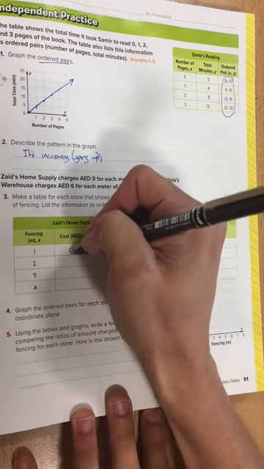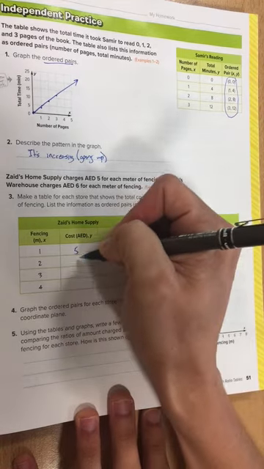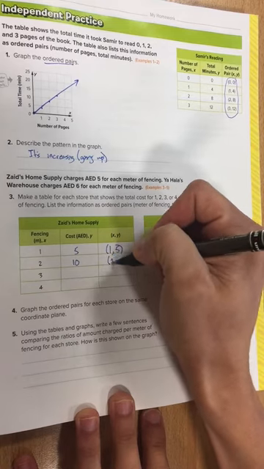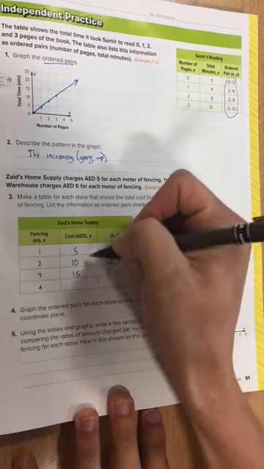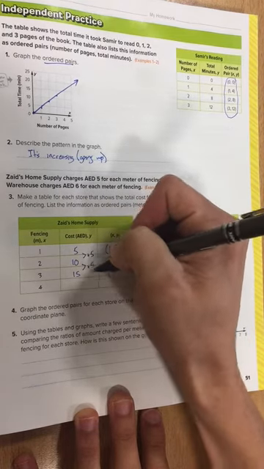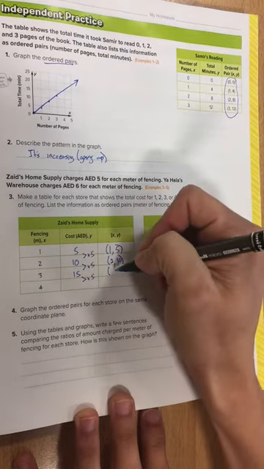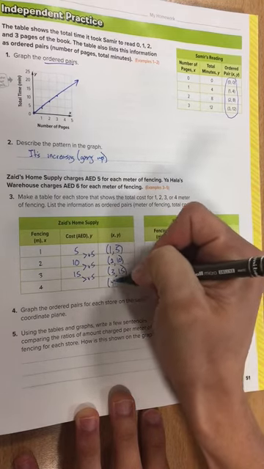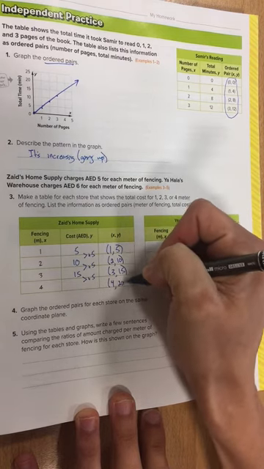So it costs 5 dirhams for 1 meter. For 2 meters, it's going to be 5 more. So for 2, it's 10. For 3, it's even 5 more again. So remember this, we're going up by 5 every time. So what do you think the next one's going to be? This one's (3, 15). The next one is going to be 4 comma what? What do you think? 5, 10, 15, 20.